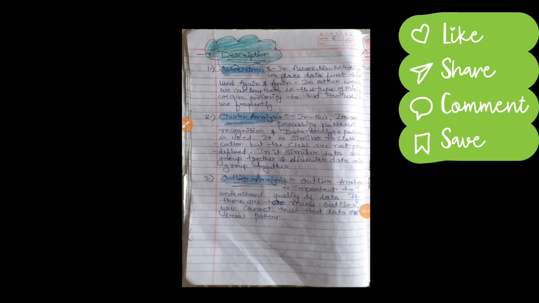As you know, descriptive is also categorized into three parts. The first one is association, the second one is cluster analysis, and the third one is outlier analysis. So what does association mean? In a general context, association is a group of people having a common purpose or interest.